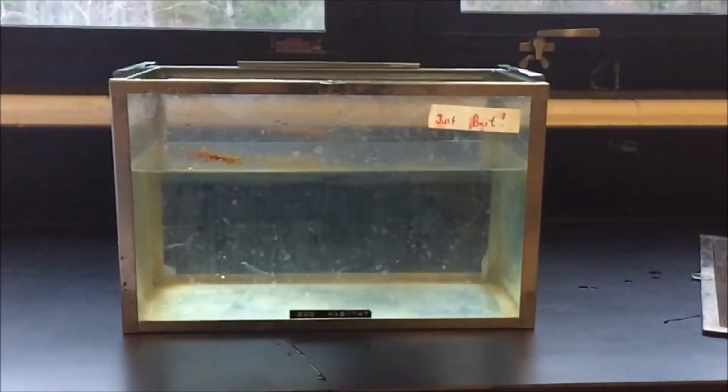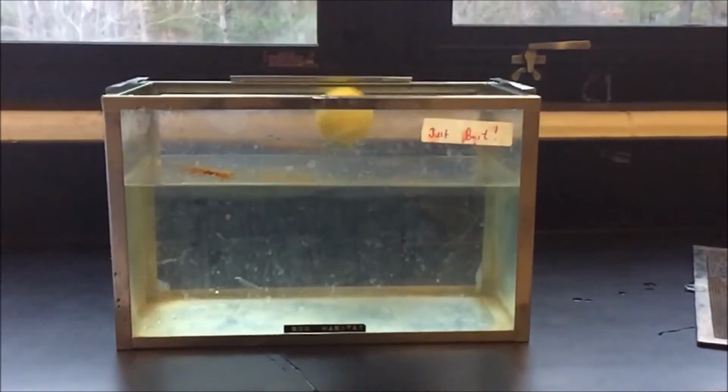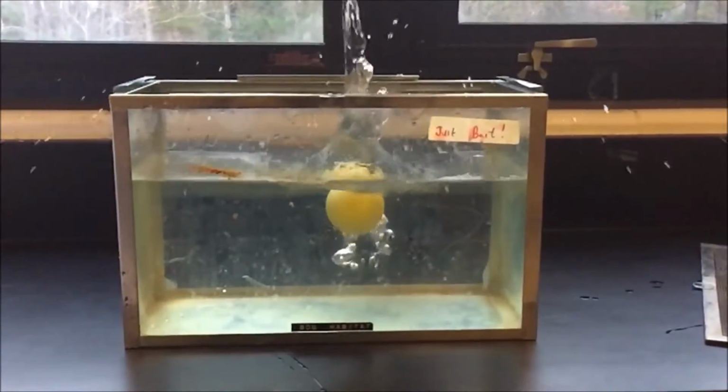Waves spread out in all directions. Sometimes they overlap, and that's called interference.